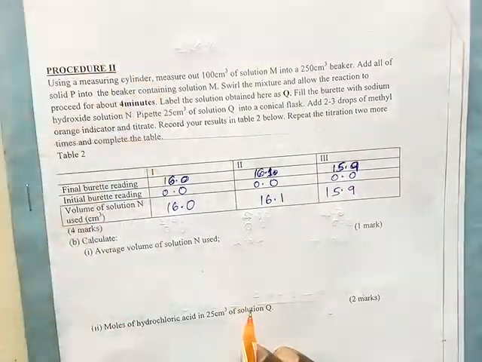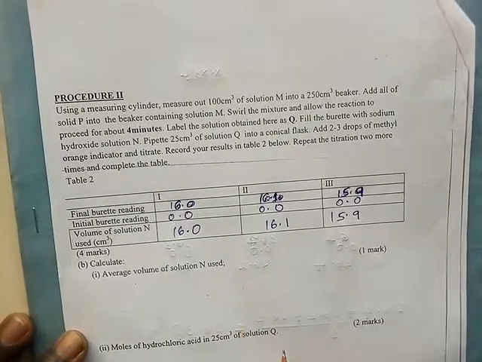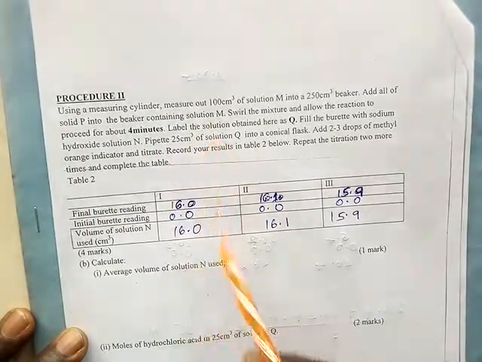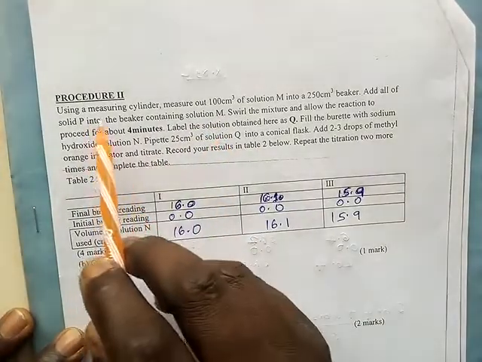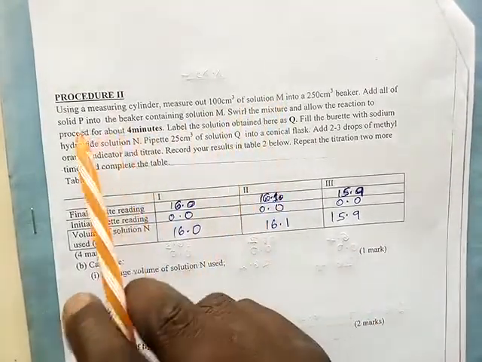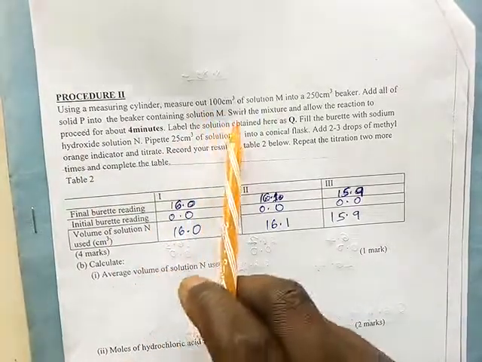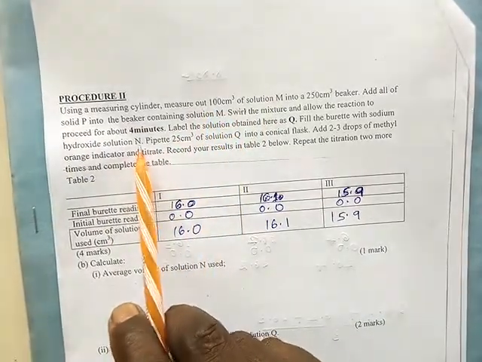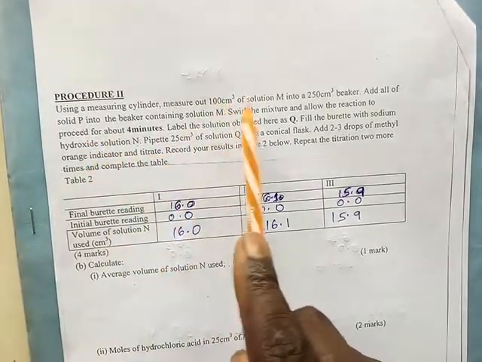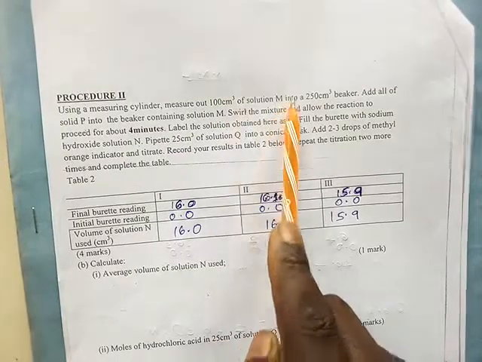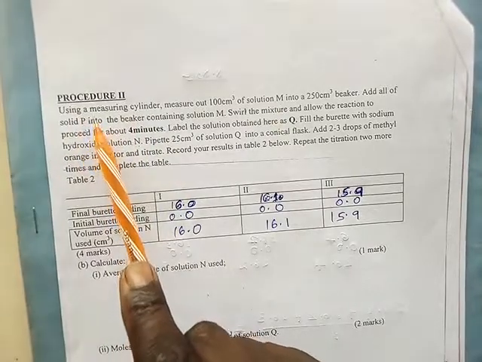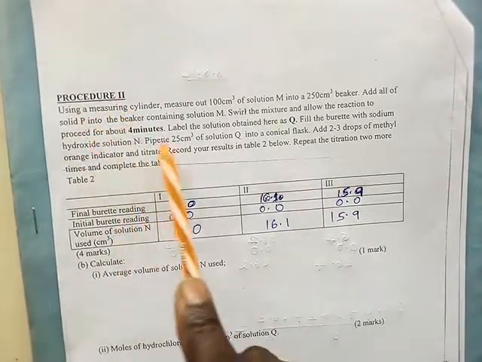Let me assist you to understand what is happening here in this procedure. If you don't understand what is being told here, it is not possible for you to proceed downwards. Now the HCl is in excess. It's going to react with the P, and some acid is going to remain, which is going to react with N, which is a base, sodium hydroxide. So the 100 centimeters cube of HCl solution M will react with P. Some HCl will remain after reacting with P. So that is the solution we are going to label Q.